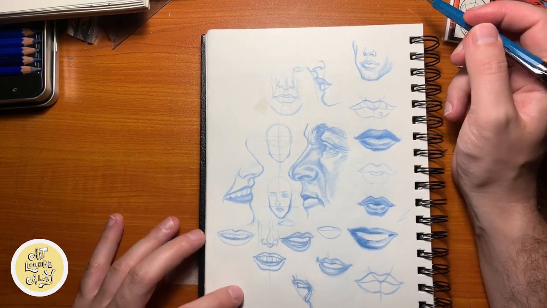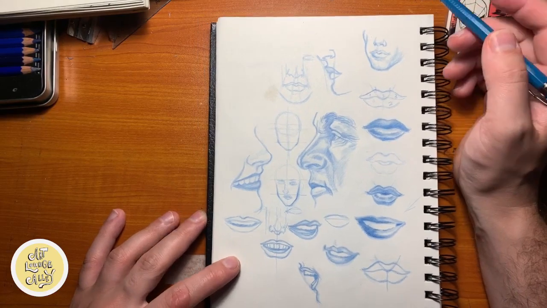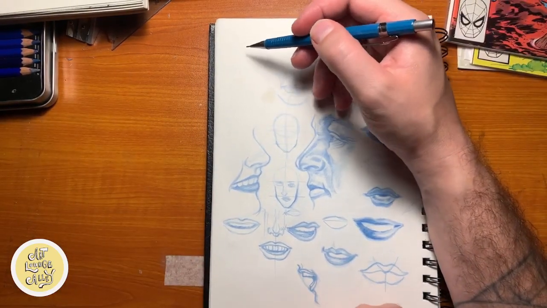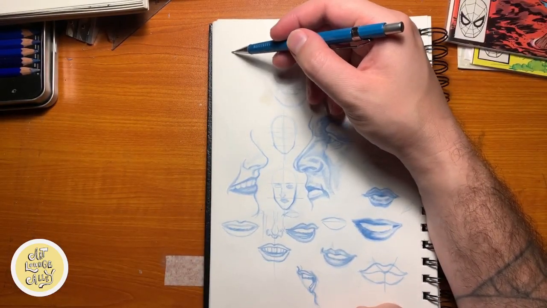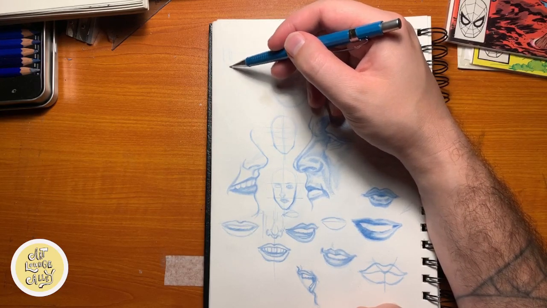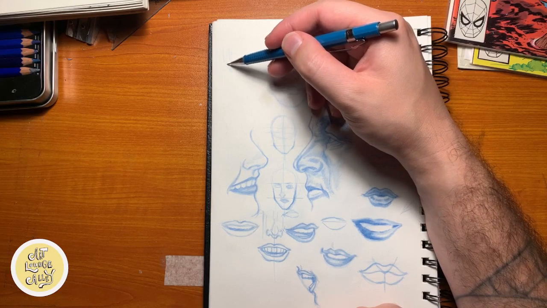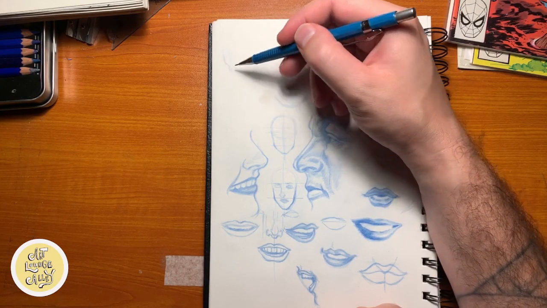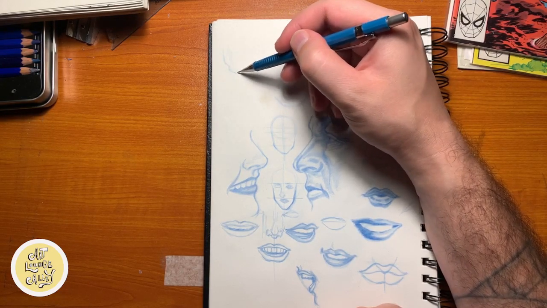It's another example that I could do before I turn this page. You do a skeletal example of the mouth.